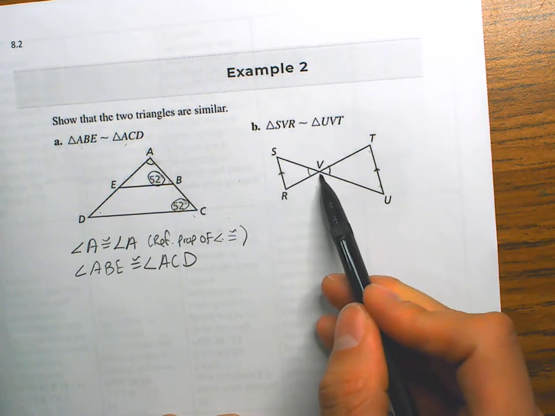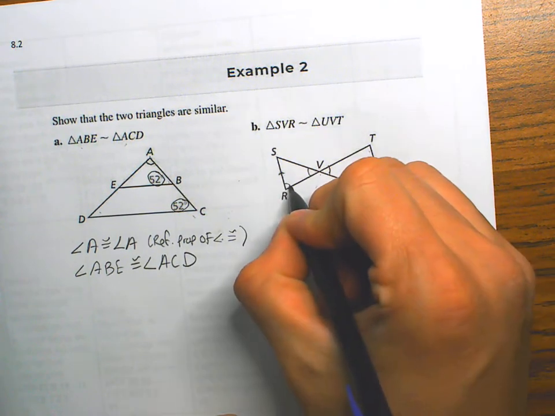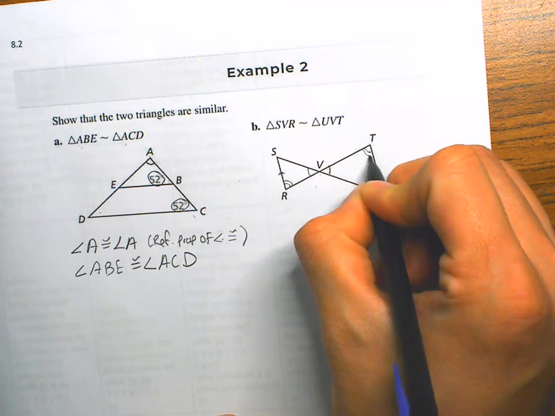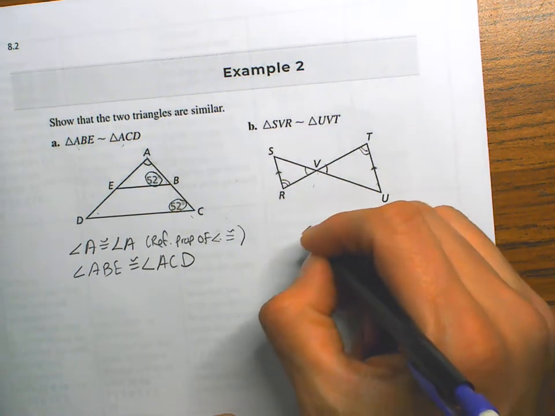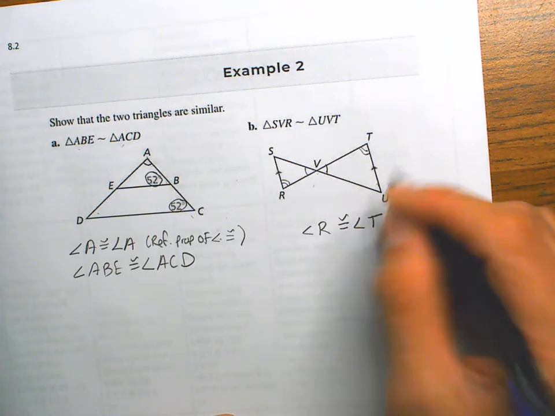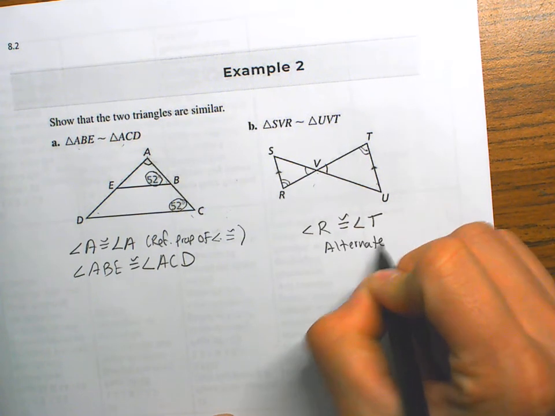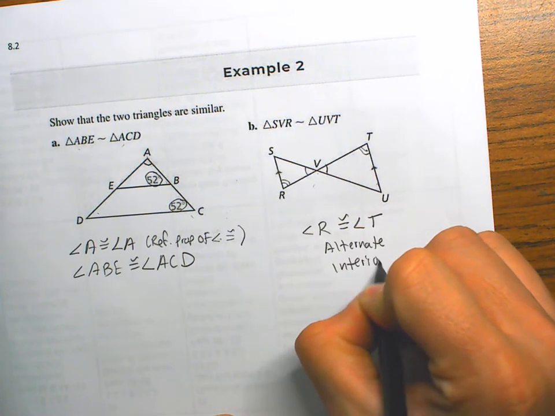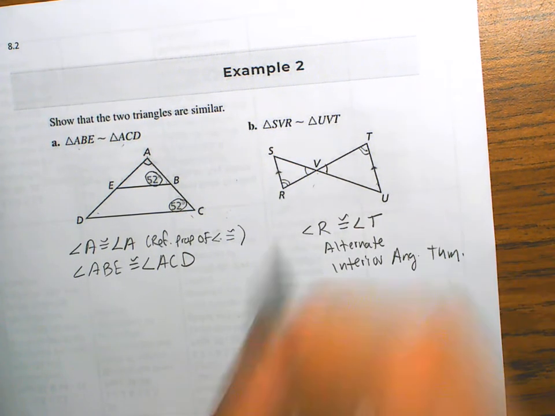Without even using this, I could not use this and still get the other two. So I am just going to use this one and this one. We deduced that. It wasn't given to us, but we deduced it. So we know that angle R is congruent to angle T. And what was the reason? The alternate interior angle theorem. So that's one pair.